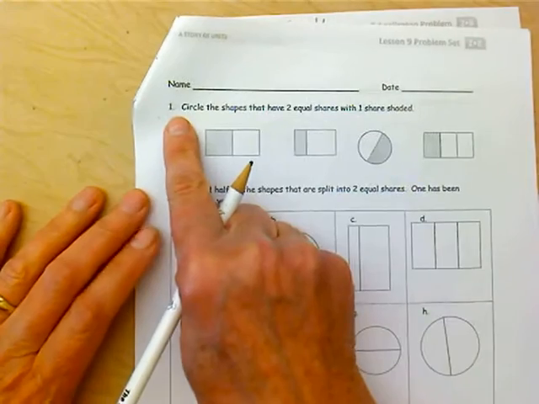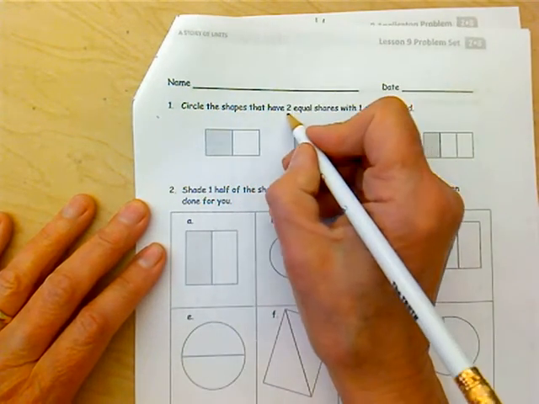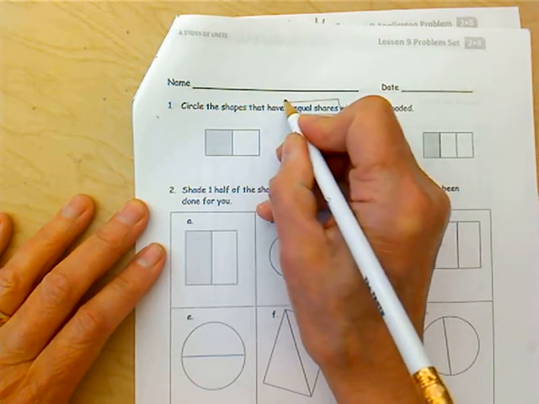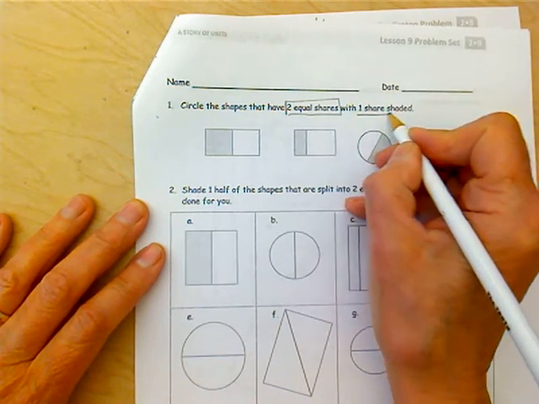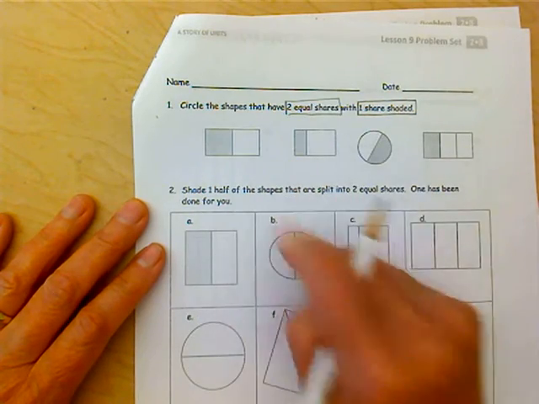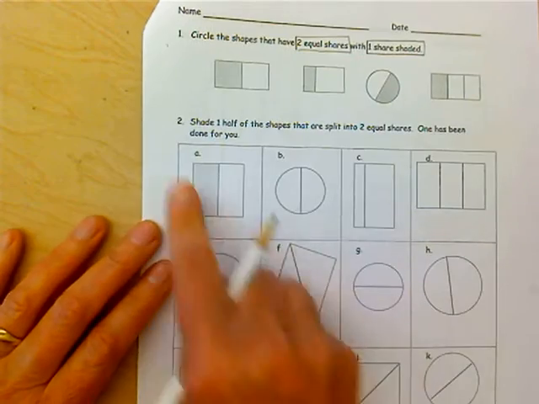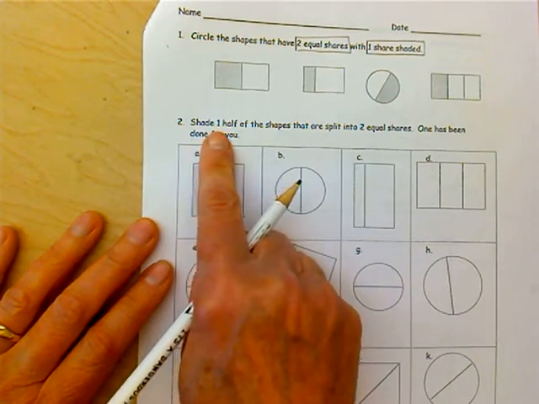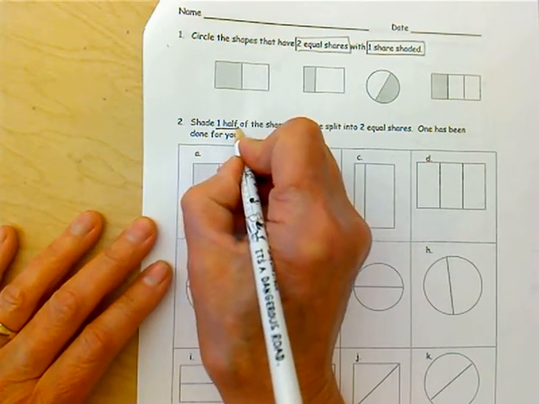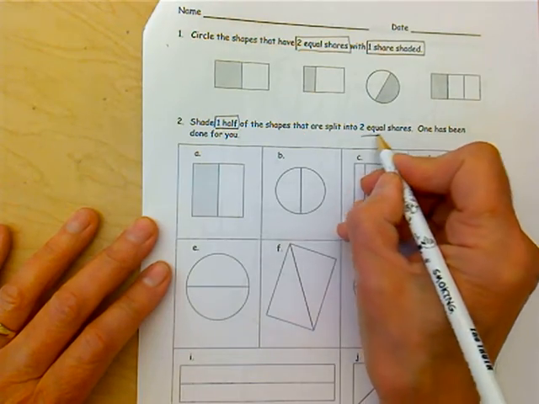So back to what I was saying, you're going to circle the shapes that have 2 equal shares, paying attention to that key word, 2 equal shares and 1 shaded part. So you're circling the ones that have 2 equal shares and ones that do not. You're going to, on number 2, shade half. This is going to be 1/2. You're shading 1/2 of the shapes that are split into 2 equal shares.